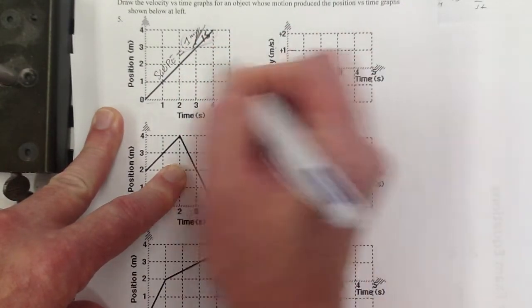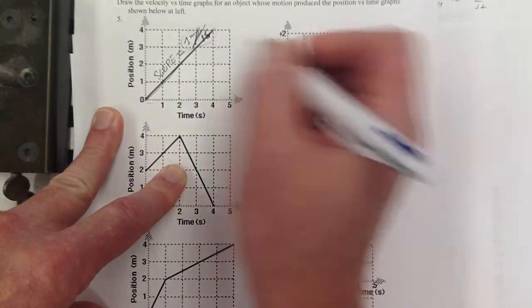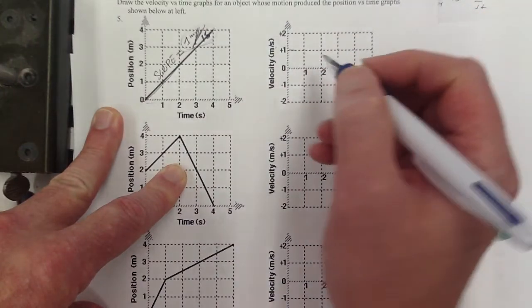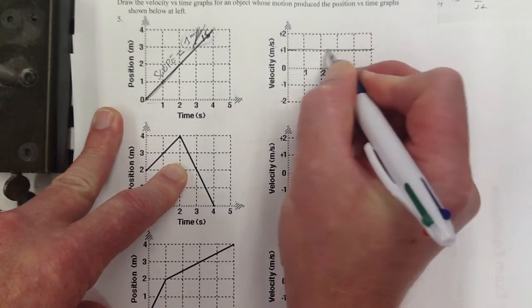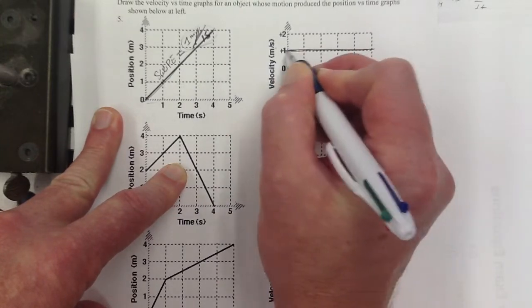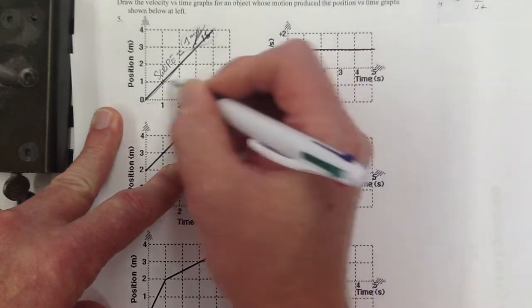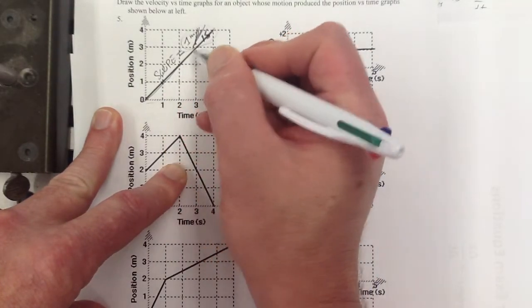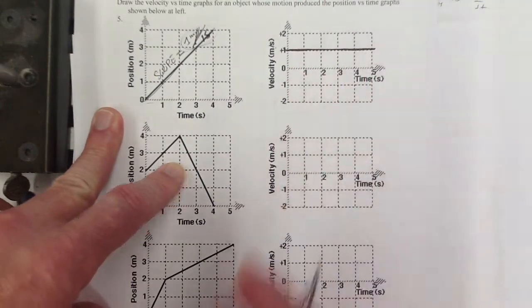And it's constant. We're going at a constant velocity. The slope is not changing. The slope of this is not changing to different things. It has a constant velocity of 1. So if you make a velocity time graph, it's just 1, 1, 1, 1, 1. What's the slope here? It's 1. How about here? 1. What's the slope here? Still 1. So this is just 1.